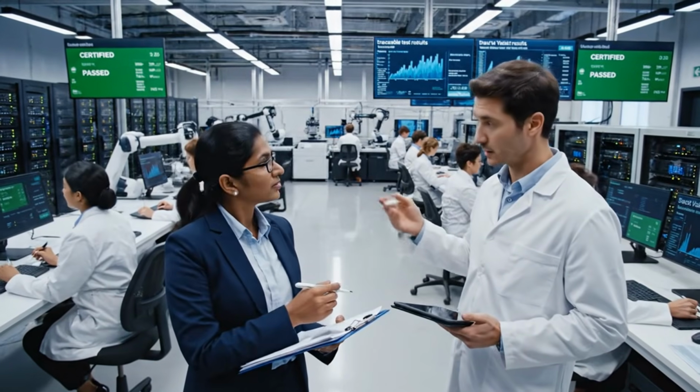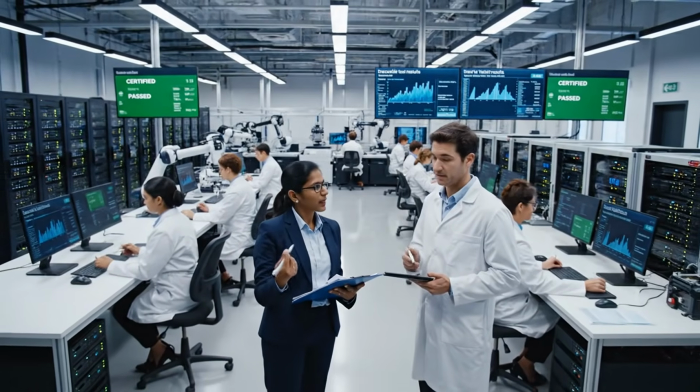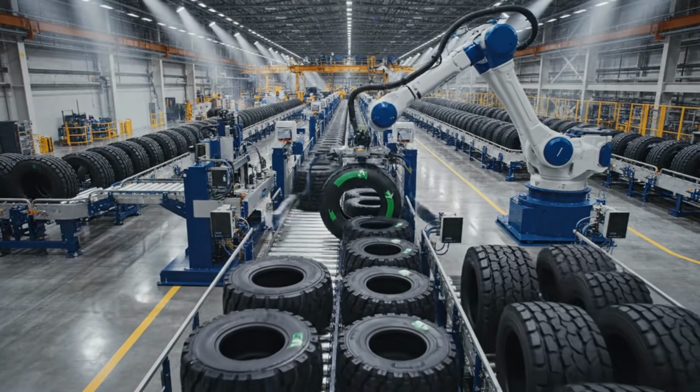Certification audits take place across testing halls. Every test result is traceable. Compliance is continuous, not occasional. Approved aircraft tires are marked internally and released from testing.